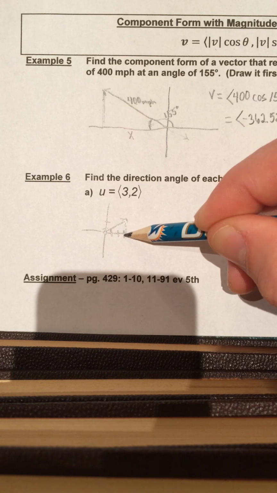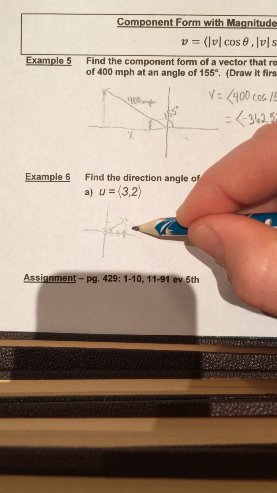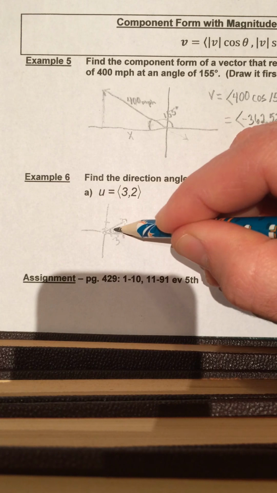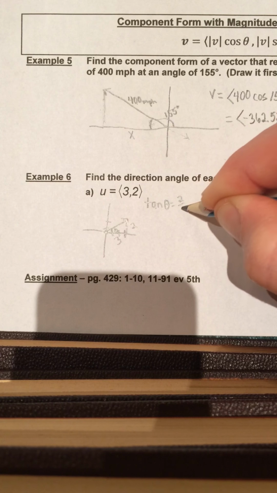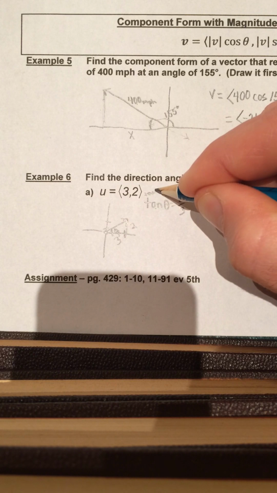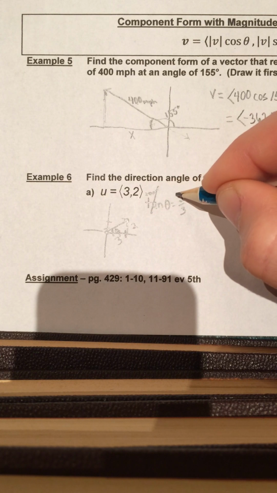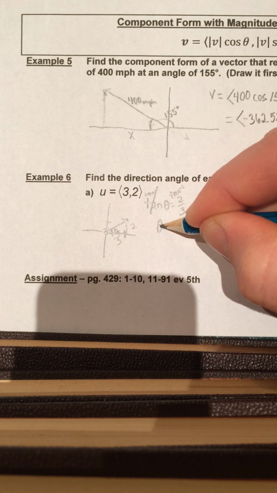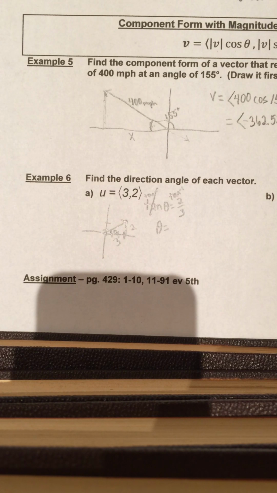I'm just going to make a reference triangle here. So this side's a 2, this side's a 3, and just simply solve for theta. To solve for theta in my triangle, I'm just going to use tangent. So I have tangent of theta is equal to 2 over 3. To solve this, all I have to do is take the inverse tangent of each side. That would cancel over here, and I would do inverse tangent over here. So theta is whatever the inverse tangent of 2/3 is.